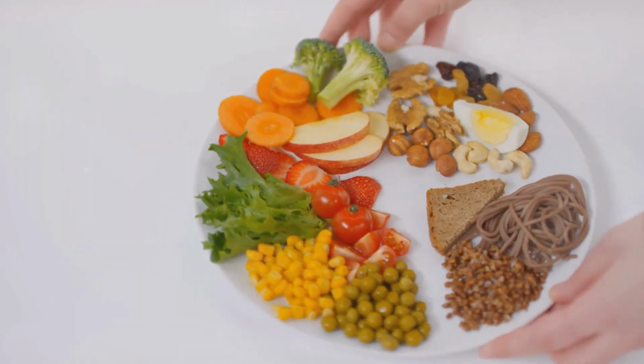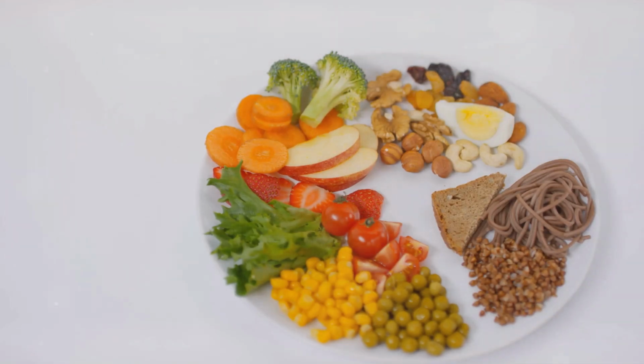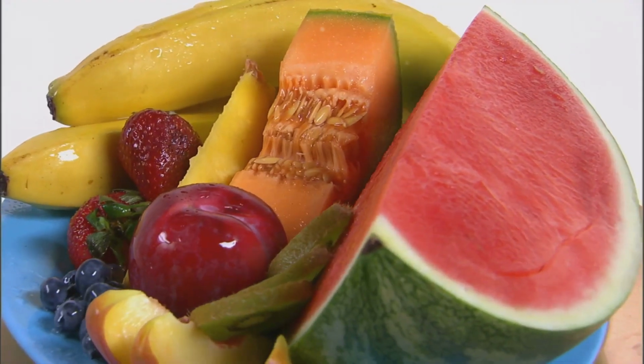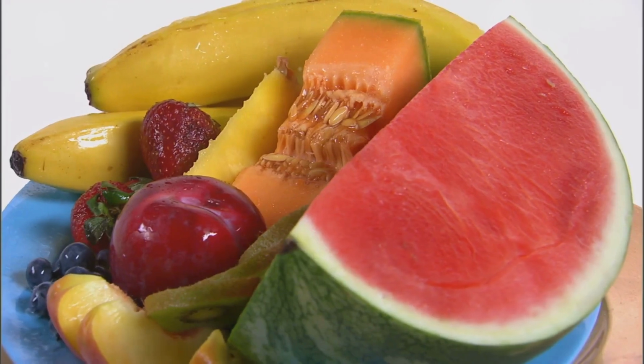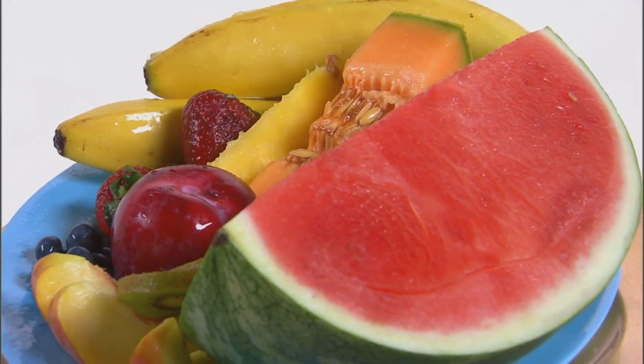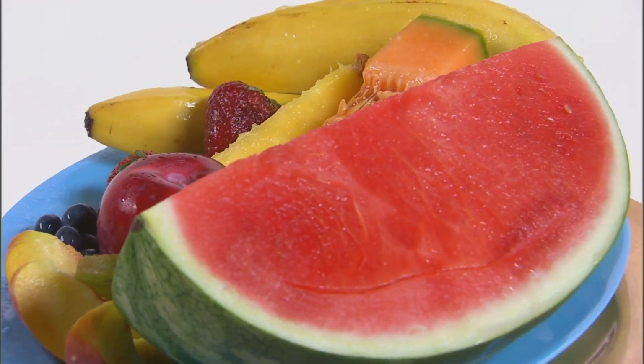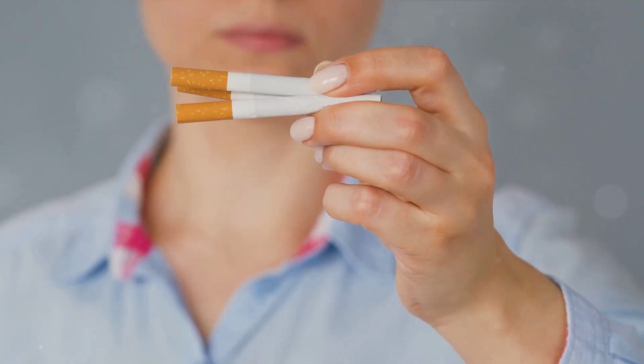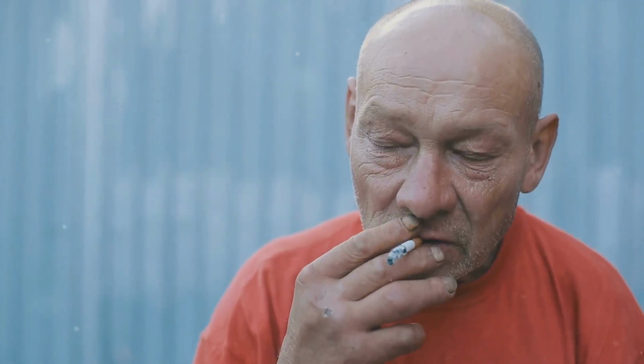Next, we have dietary changes. A heart-healthy, anti-inflammatory diet can improve insulin sensitivity, reduce inflammation, and support cardiovascular health. Yet, it requires significant lifestyle changes and meal planning. For smokers, quitting tobacco use can reduce inflammation, improve circulation, and benefit overall health. However, nicotine addiction can make this a particularly tough battle.